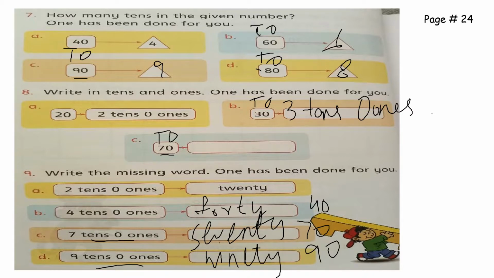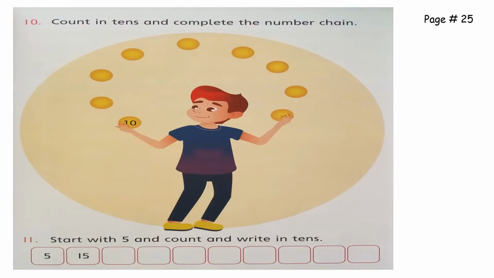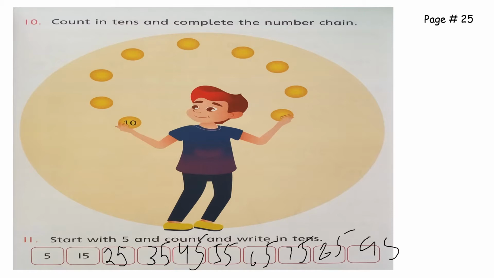The next one is count in tens and complete the number chain. Okay, you have to count in tens. Count in tens means you will keep on adding 10 to the previous number. 5 plus 10 is 15. 15 plus 10 is 25. 25 plus 10 is 35. 35 plus 10 is 45. Then 55, then 65, then 75, then 85, and then 95.